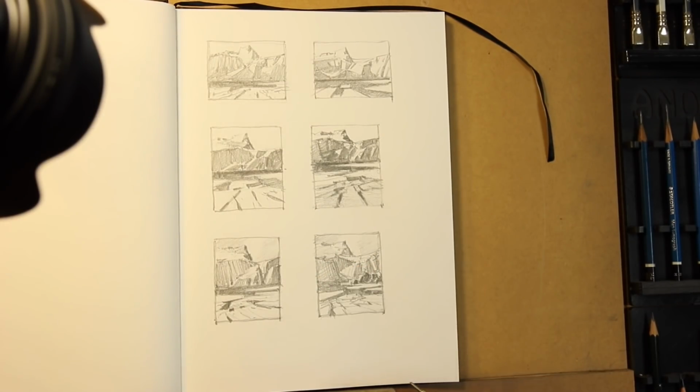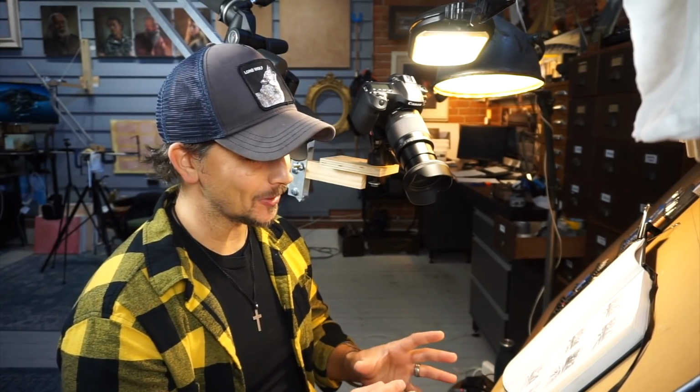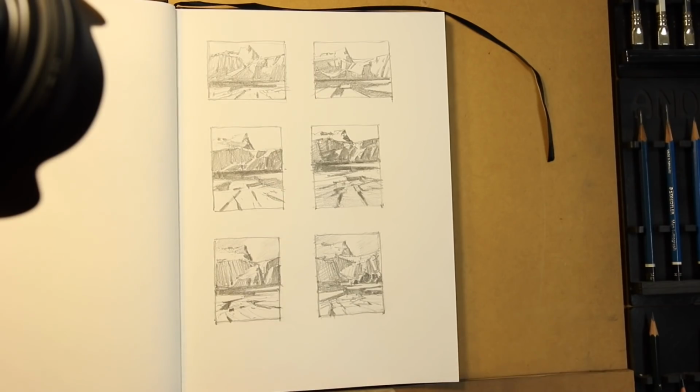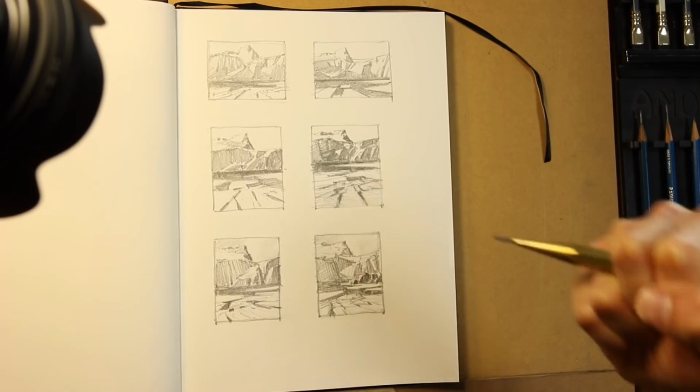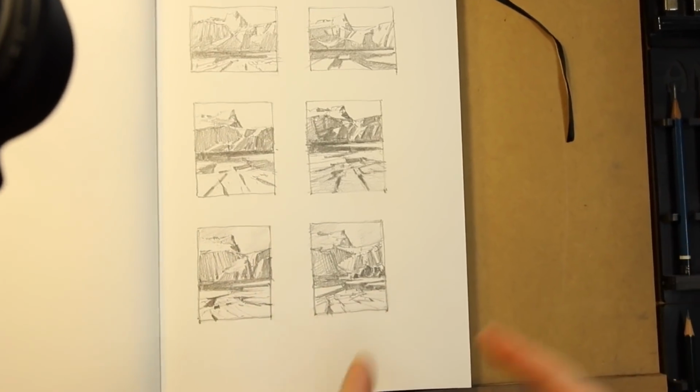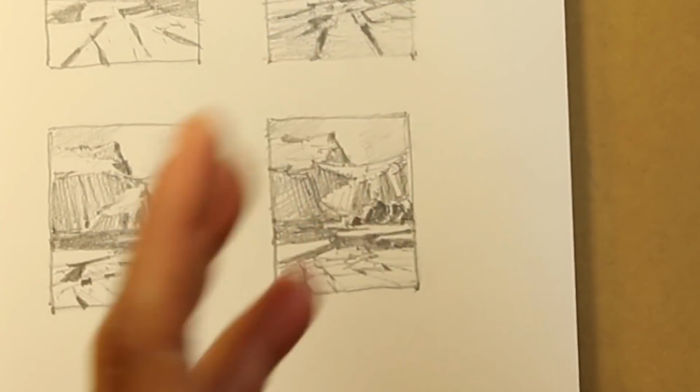All right, I think I've got something here that's going to work. I'm really excited about it. I think it captures the scene, but it just pushes it a bit further. There's some really exciting stuff going on in this. So let's take this little thumbnail sketch and turn it into a much bigger drawing.